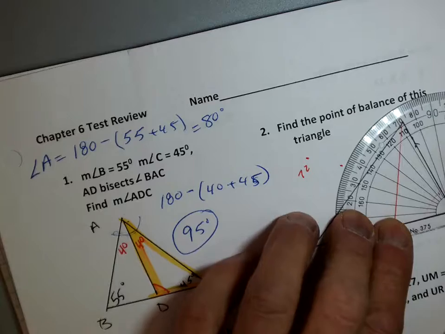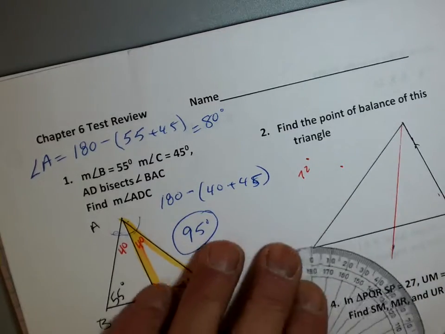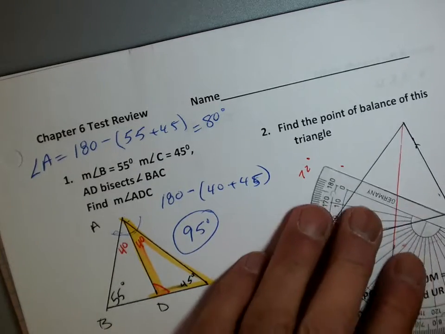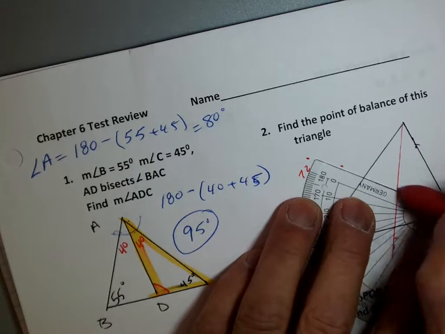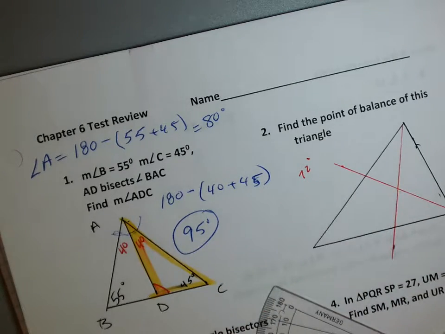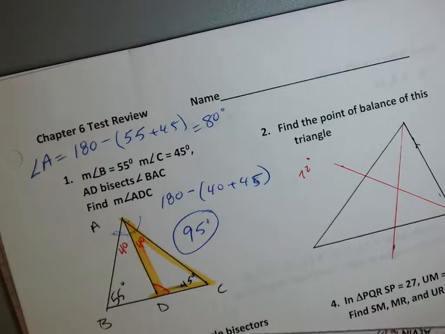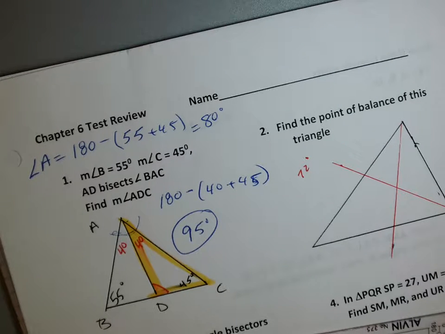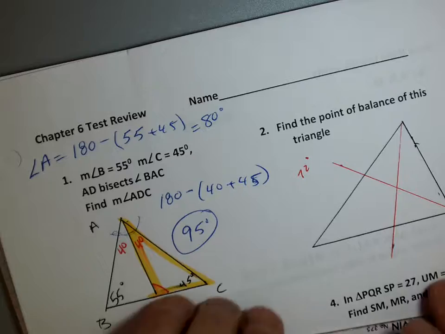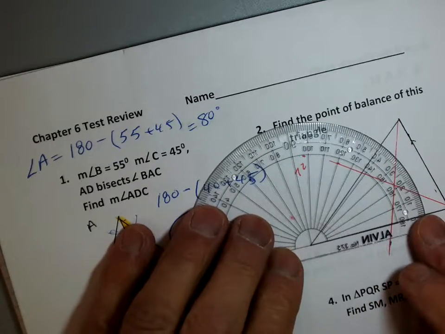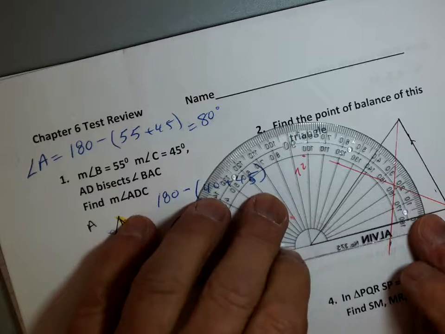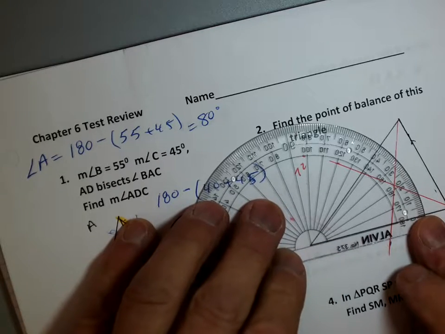If I get going too fast, have Mr. Fredericks stop it. So I measured my angle, 72, cut it in half. That's probably the point right there. Then if I were to take and bisect this angle, about 40, awfully close to 40, isn't it?